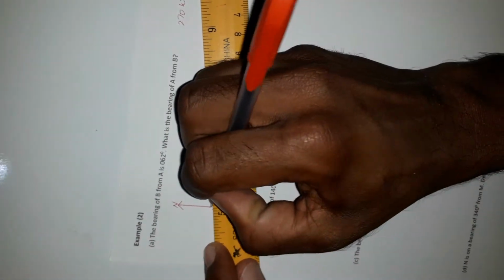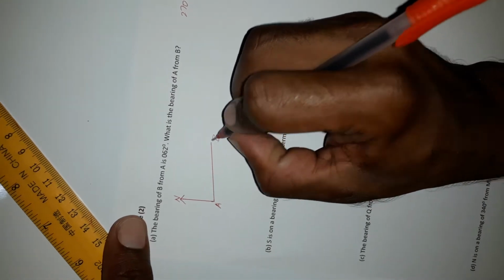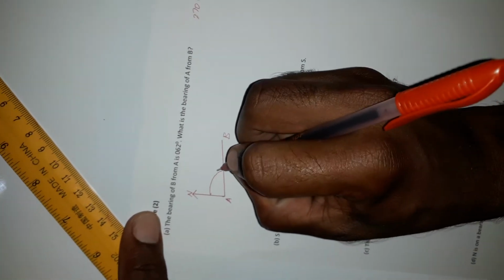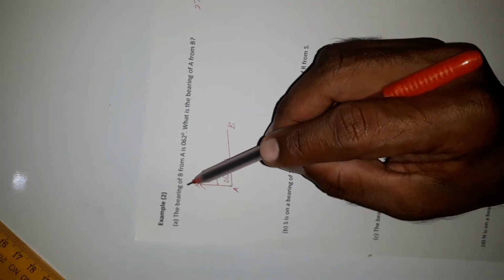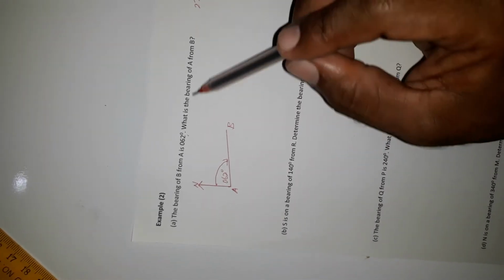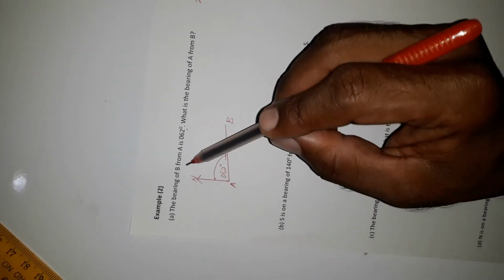Okay, let me just make a sketch. Again, you don't have to be accurate, right? Let's say if you use a protractor, measure this and you have 70 degrees, no problem. Good, so here we have 0, 62 degrees. Okay, this question has two parts. So the bearing of B from A is 62 degrees. What is the bearing of A from B? So this is a reverse of this question.